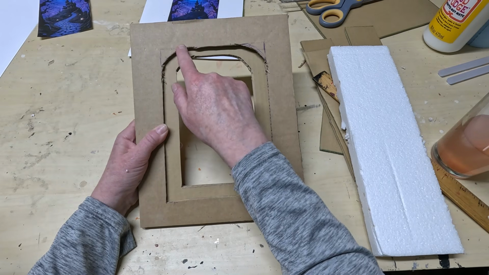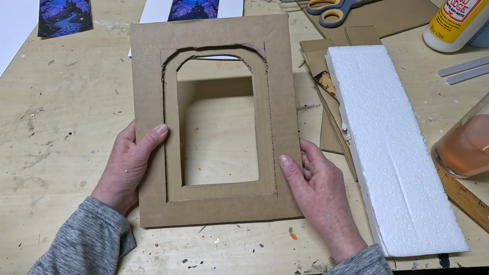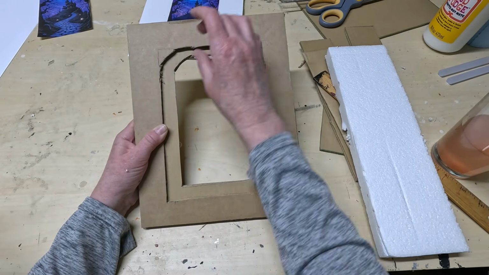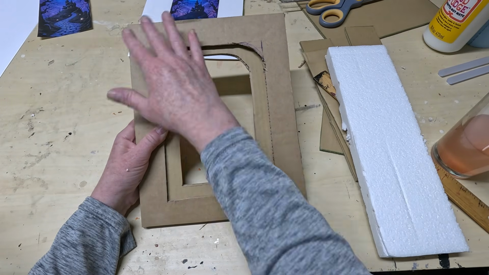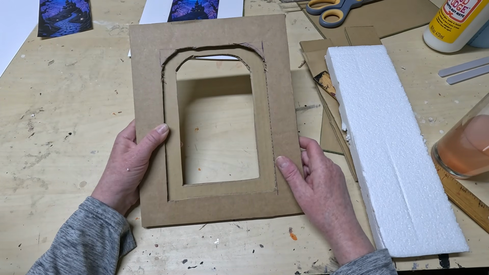Or even if you wanted a larger archway up at the top, you could do that. But definitely leave yourself some room out here and up and down on the bottom, so that you have an area to sculpt in some details and interesting things like that.